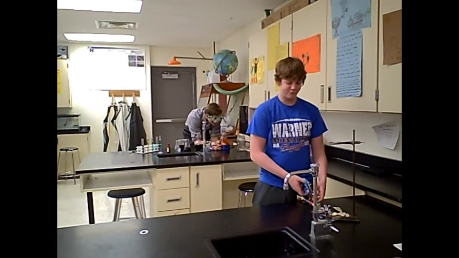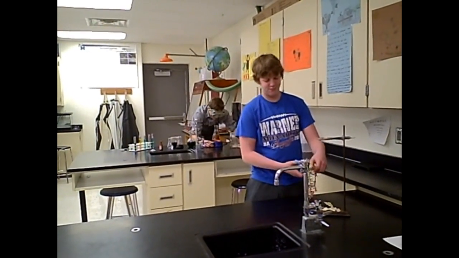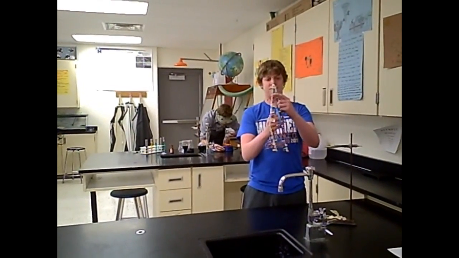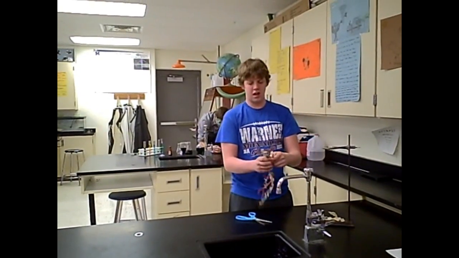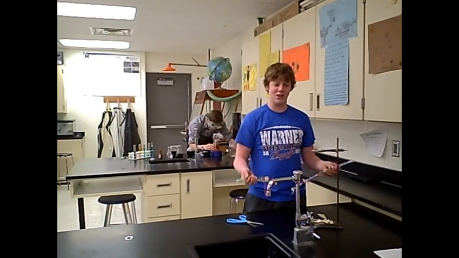Keep snipping. Snip, snip, snip, snip, and pull apart. Now you have 2 different strands of DNA.